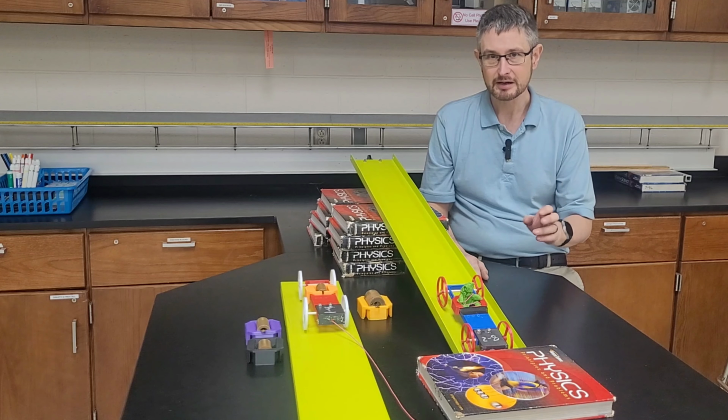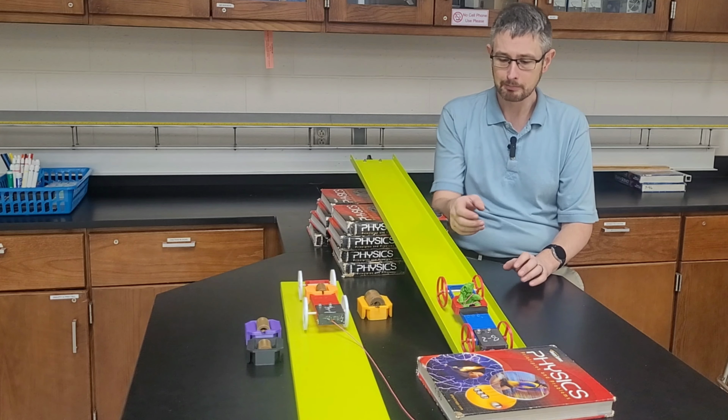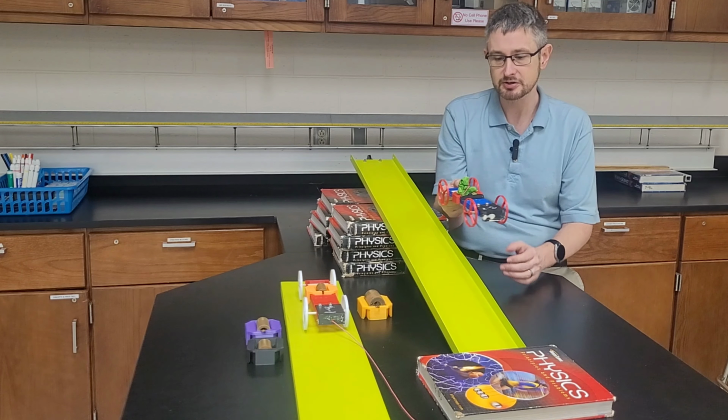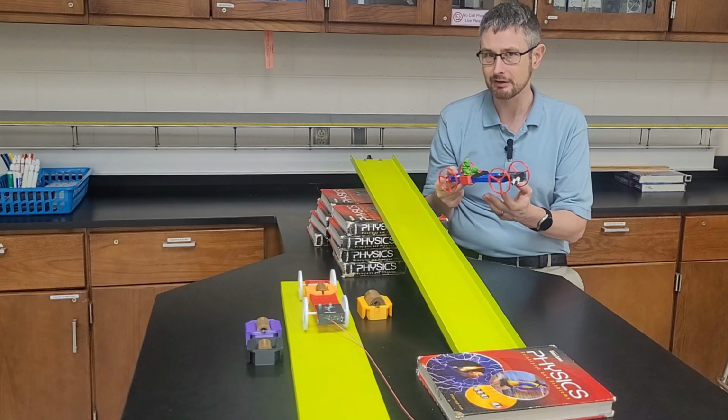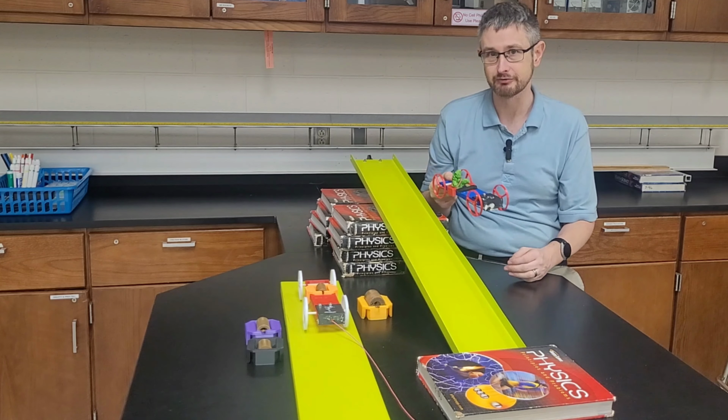Hi folks! Today we're going to take a look at a pair of activities that involve Newton's laws of motion. Both of these activities use our 3D printed modular carts that we saw in the last video when we investigated how bumper design can affect the peak force.